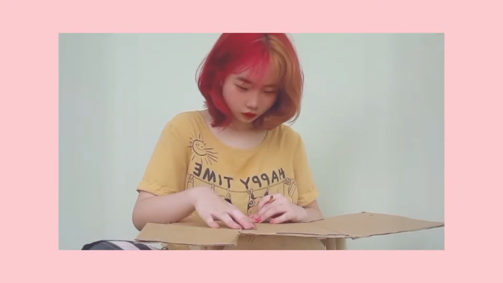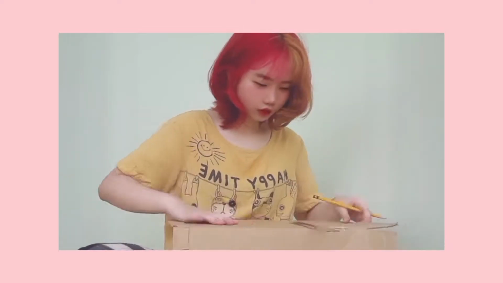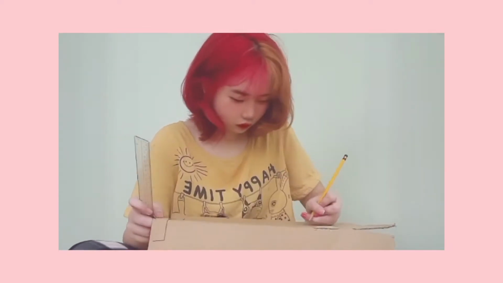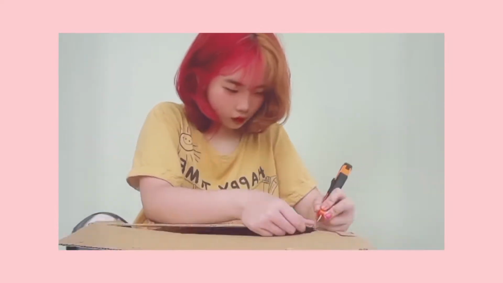Then, get your pencil and a ruler. As you can see here, I'm marking my desired shape for my capsule. After marking your desired shape, you can now cut your capsule.